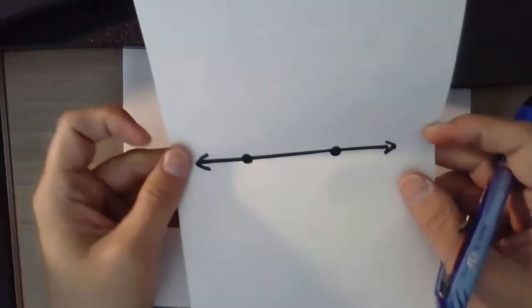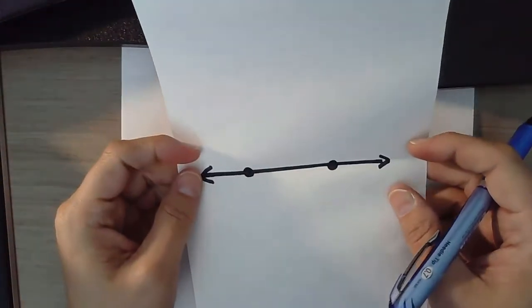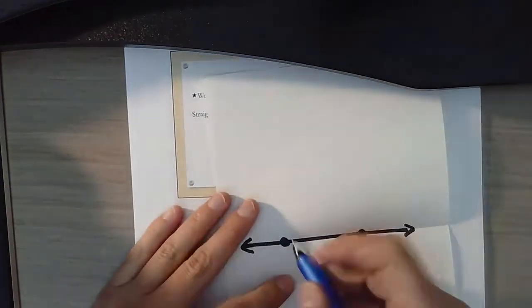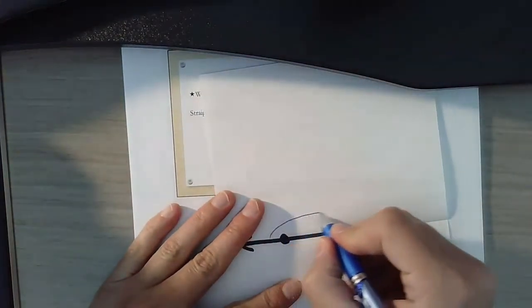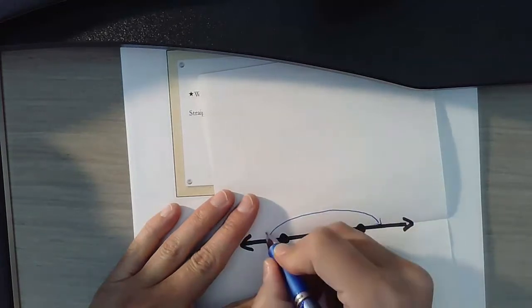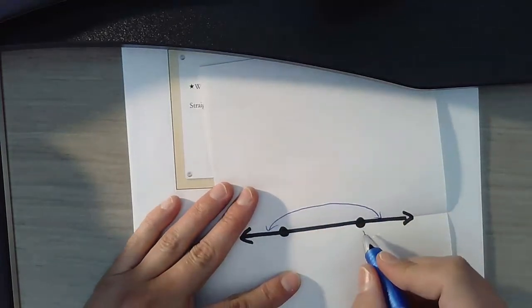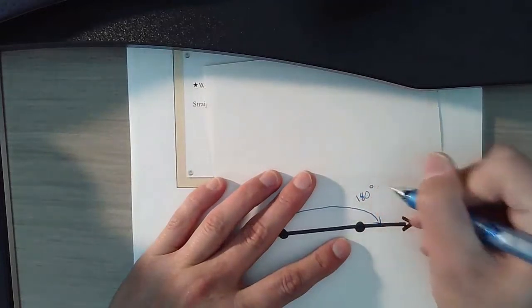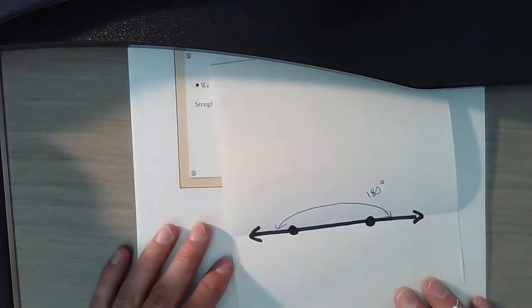What that does, when I fold a piece of paper in half, it creates a straight line, a straight angle, or a 180-degree angle. So, because it creates this straight line, this is 180 degrees, a straight angle.